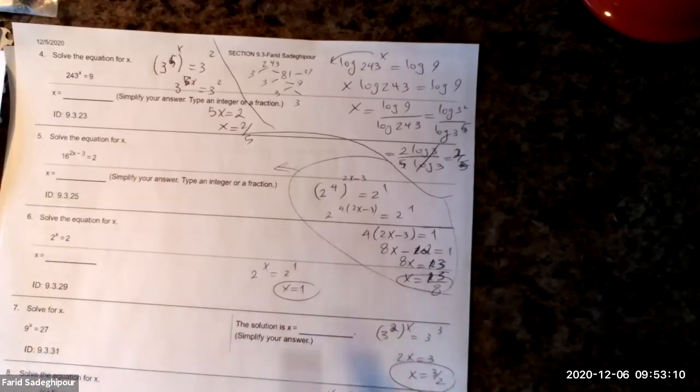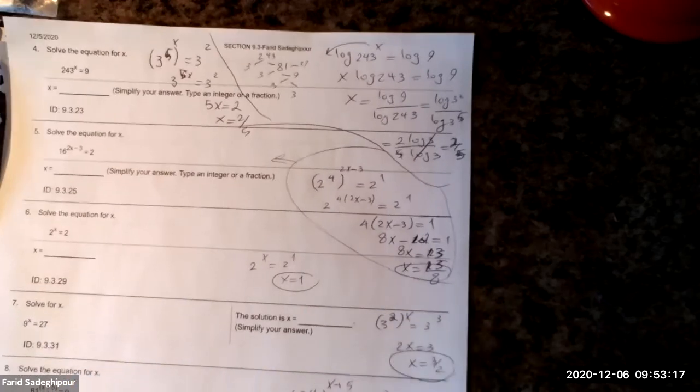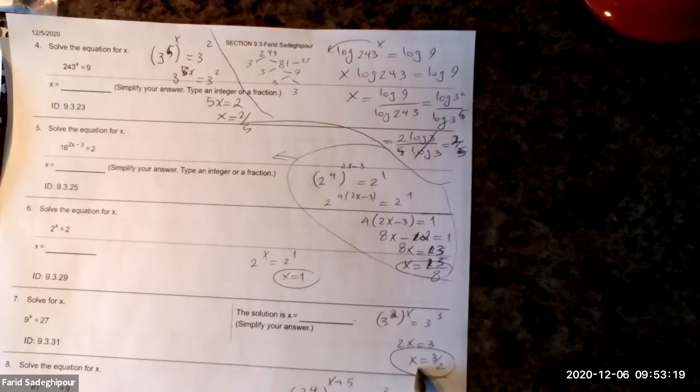9 is 3 to the power of 2. 27 is 3 to the power of 3. You have more than one power, you multiply that. 2x equals 3, so x is 3/2.